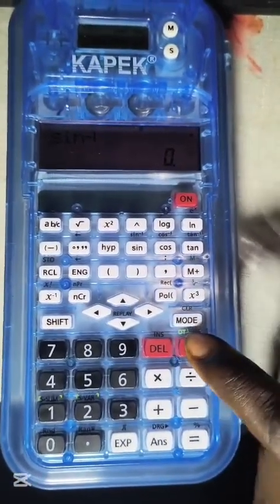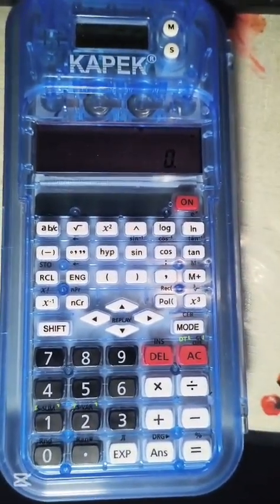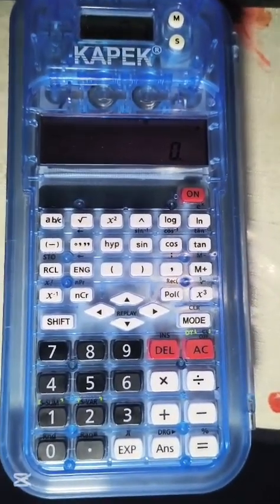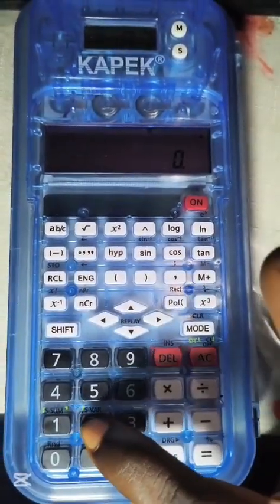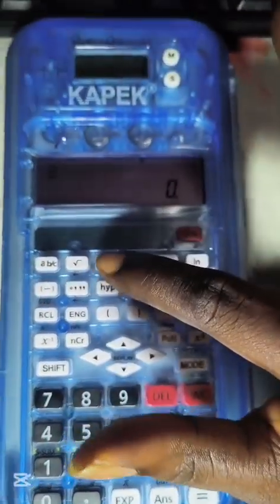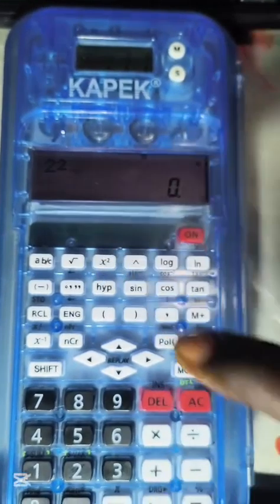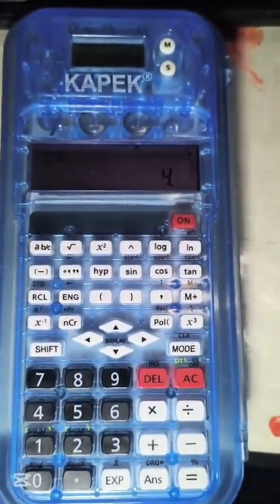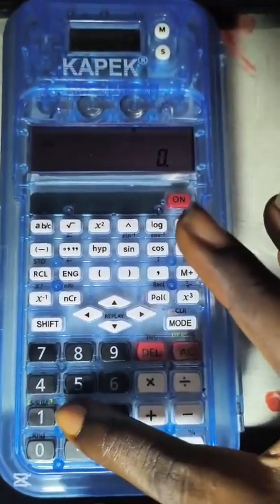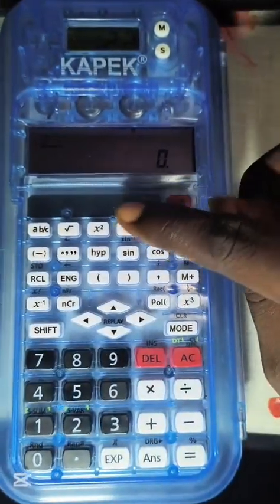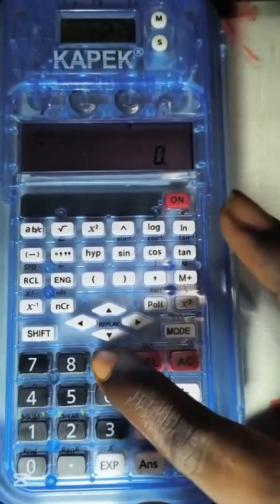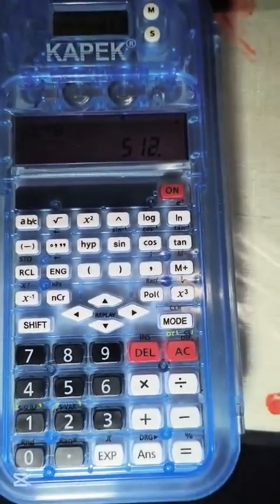This calculator has all the basic functions that you're going to study in school. If you want to calculate exponents, you have 2 here, and if you want to raise to the power of 2, all you have to do is press this button right here and press equals. That's the answer. Let's say you don't want to raise to the power of 2, but to the power of 9. You press 2, you press this button right here, raise to the power of 9, and you press equals. There's your answer.